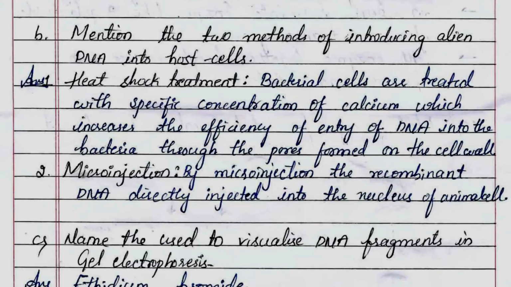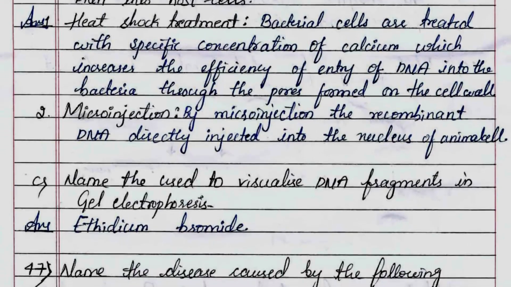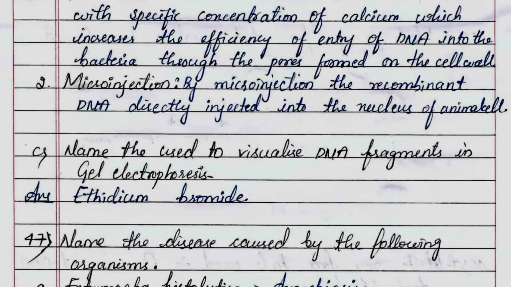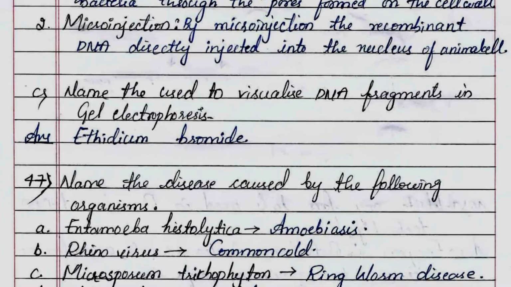Here is the C question. Name the dye used to visualize the DNA fragments in gel electrophoresis. And the answer is ethidium bromide.